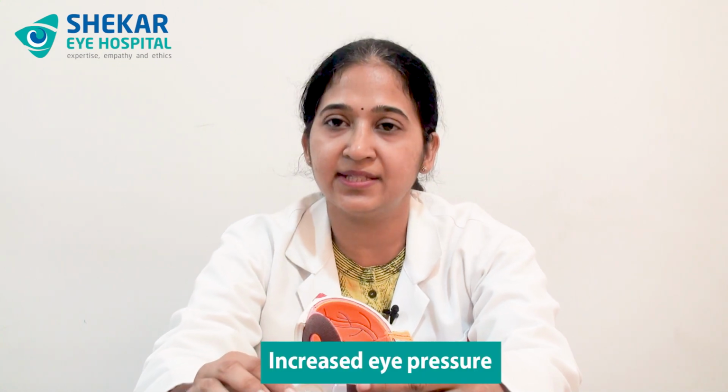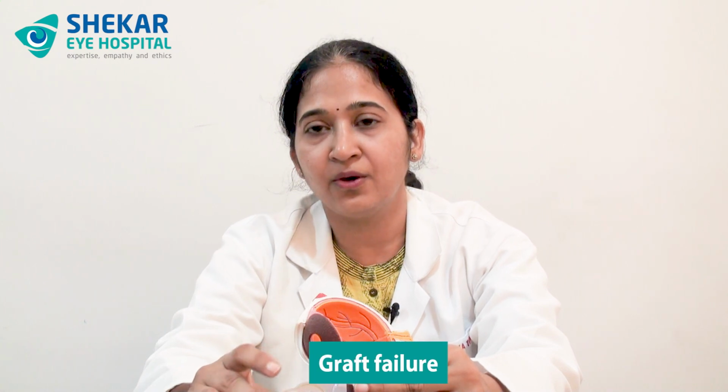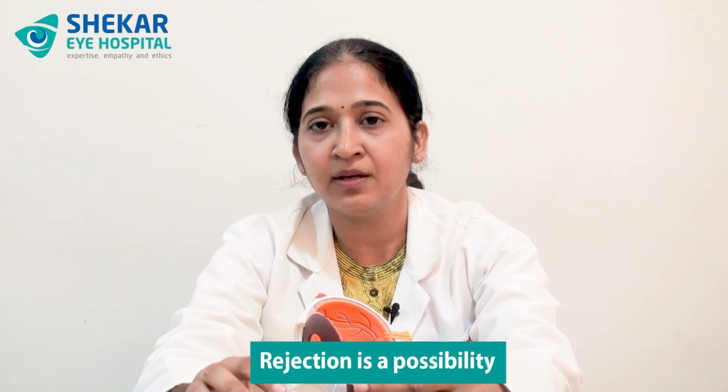Also, one should understand the treatment modes and the complications or the prognosis associated with the surgery. Complications like increased eye pressure, graft failure, or rejection are a possibility, which, yes, is a remote possibility, but it is definitely a probability that a patient should understand.